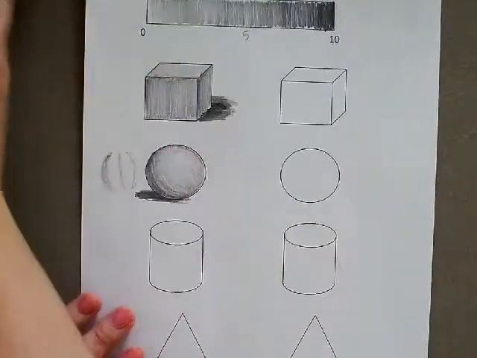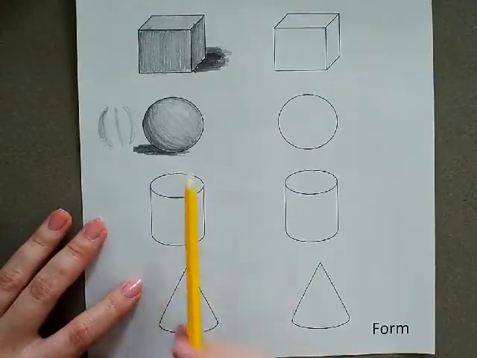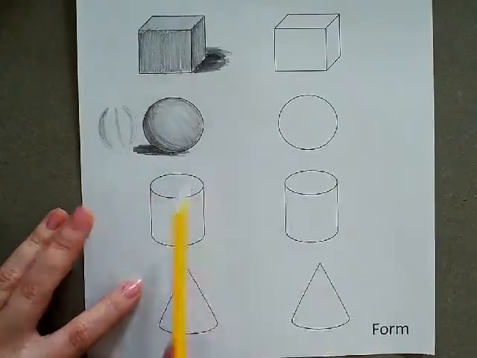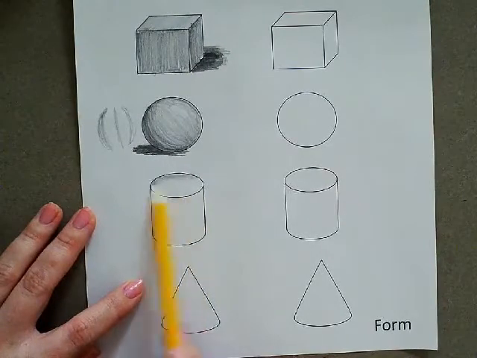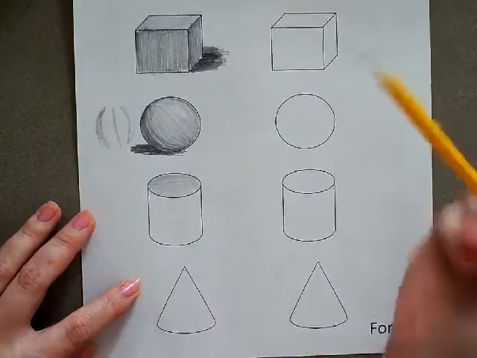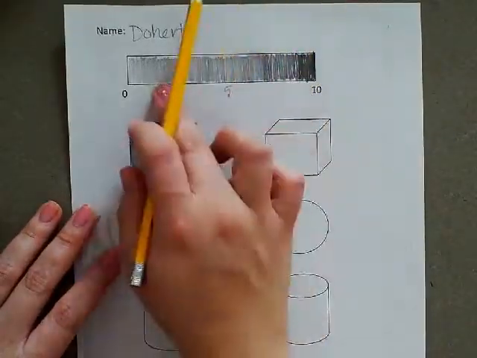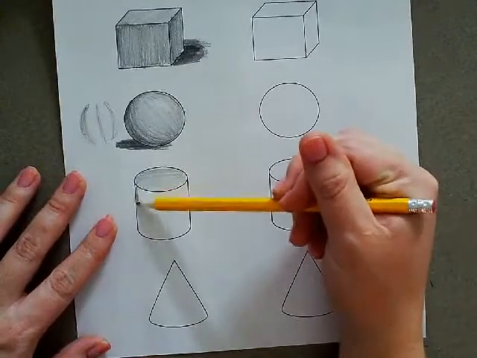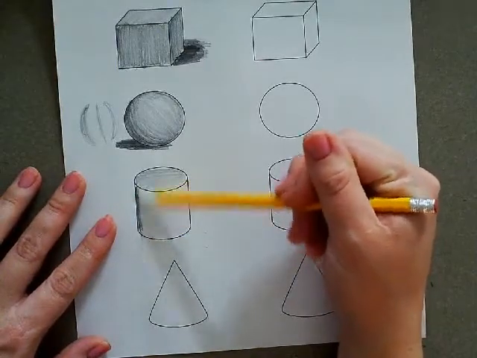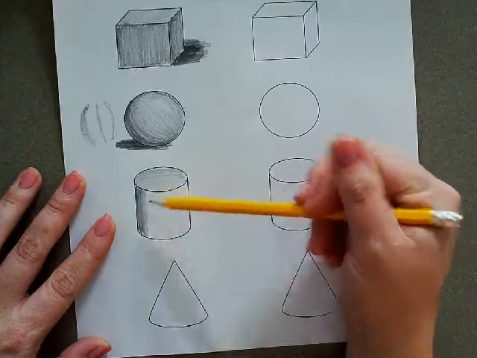All right, let's do the cylinder. All right, so same thing like the cube. Top is going to be light. And then we're going to do the sides. So kind of like our value bar, twice. So the edges are going to be dark. And then a fade to light in the middle, so it fades really quick. I know it's kind of messy.